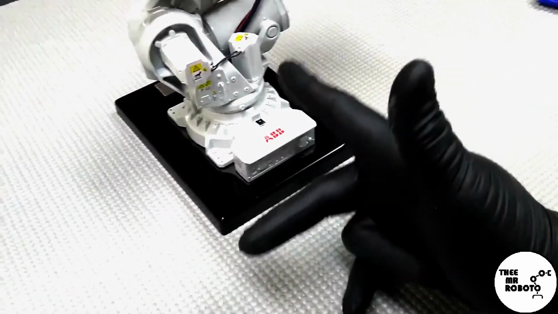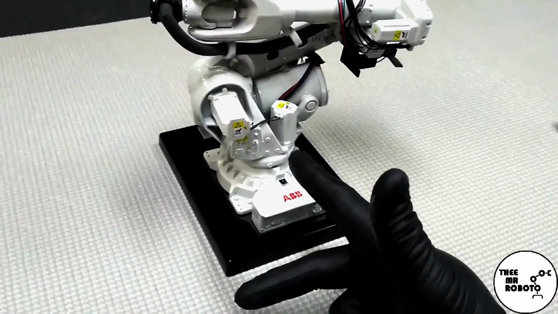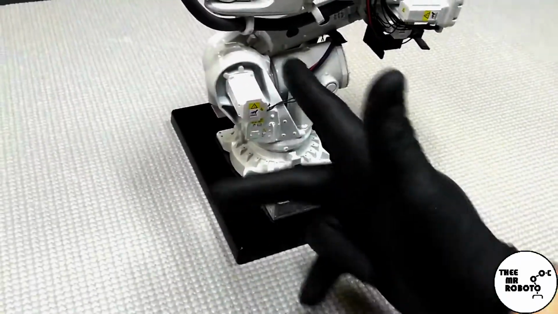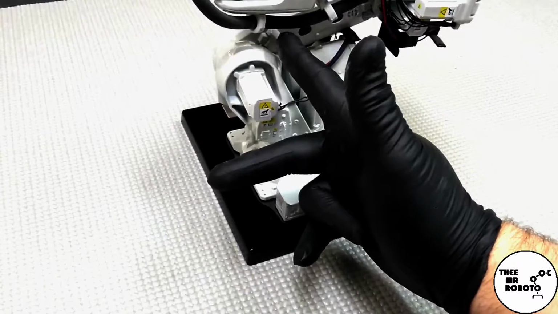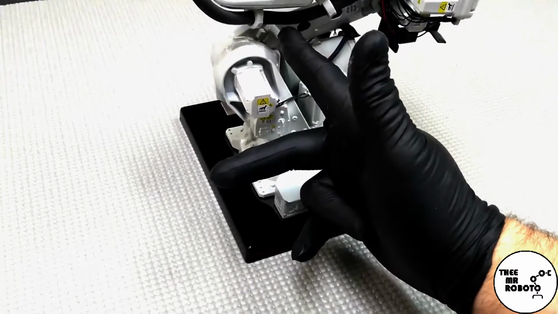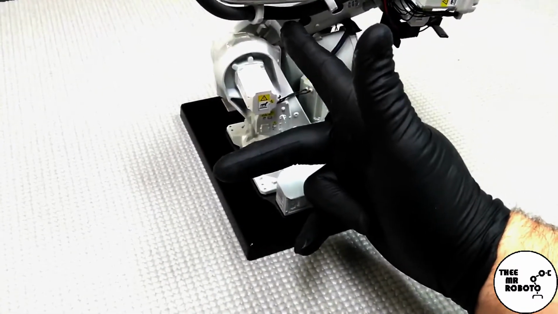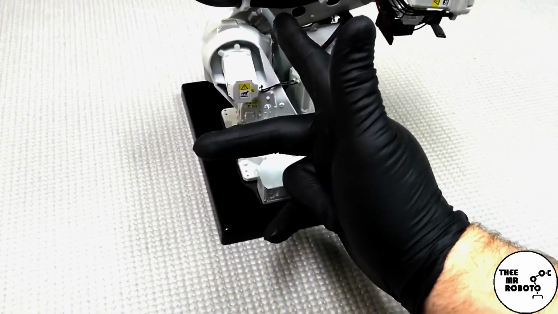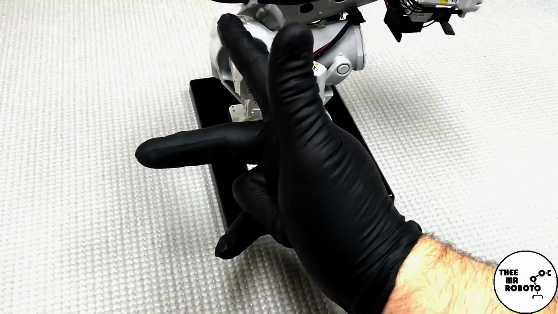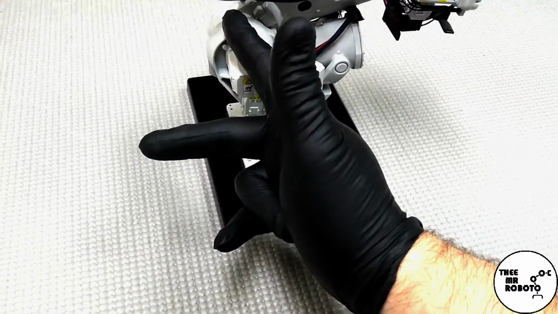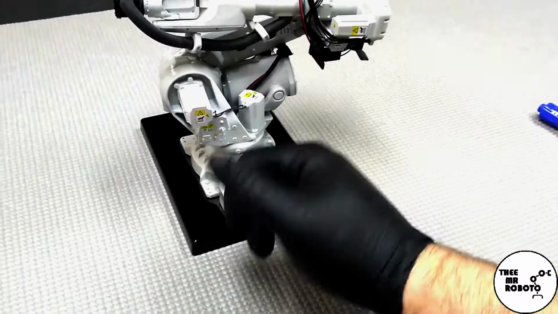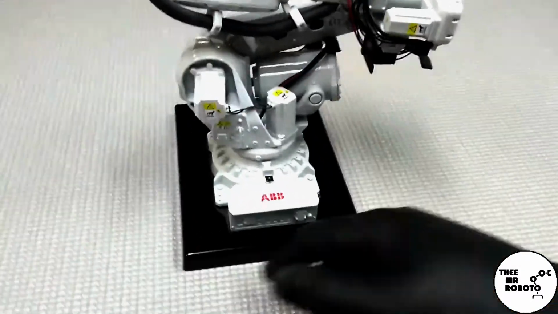So if you're standing behind the robot, right, any type of motion in this direction is a positive X motion, assuming that you're moving the robot in a straight line, okay? Any motion to the left is a positive Y motion. Any motion up is a positive Z motion, okay?